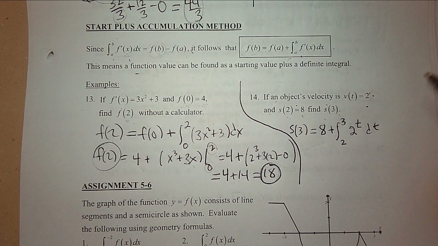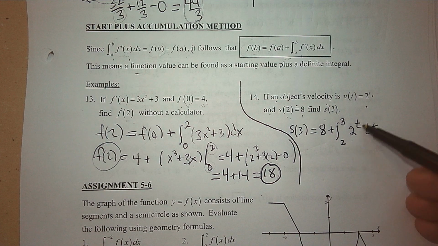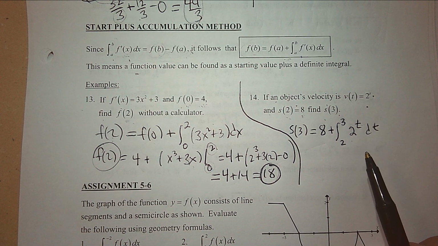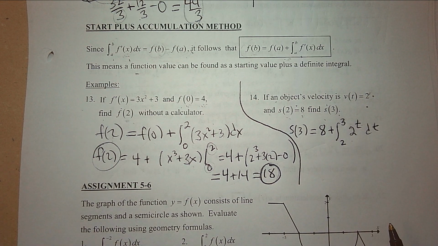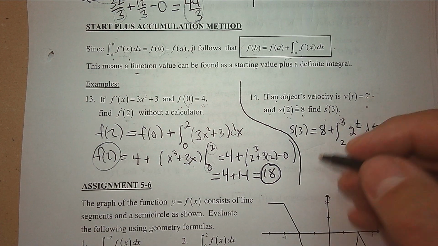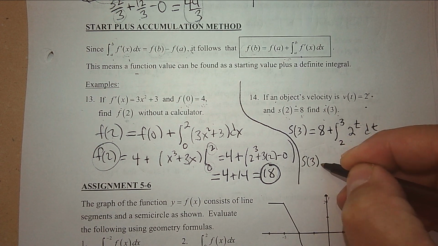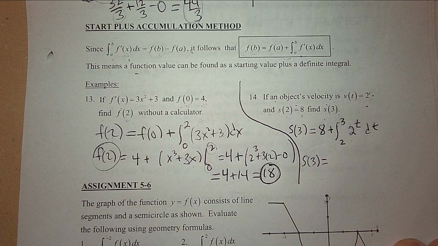Later in life, we're going to learn how to integrate an exponential function. But that moment is not now. So you are going to use your calculator. And then you're going to solve for s at 3 with your calculator. So do you know how to use your calculator? Let me do it too right here for you.